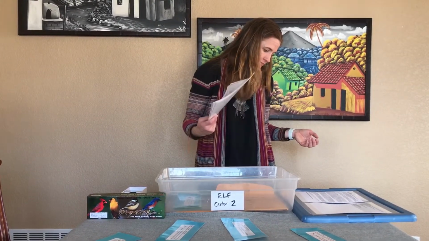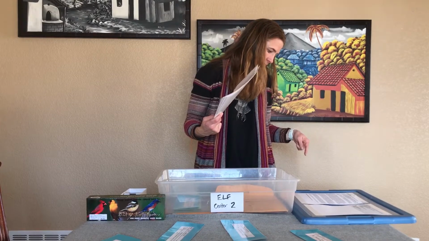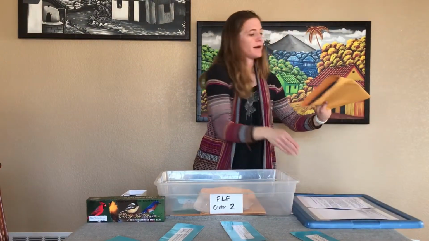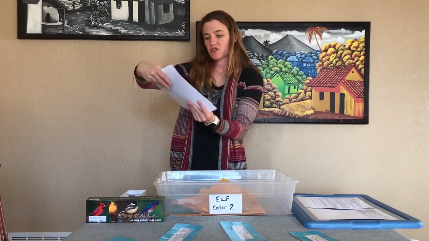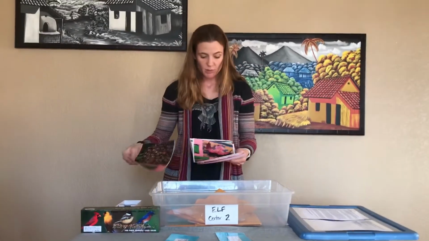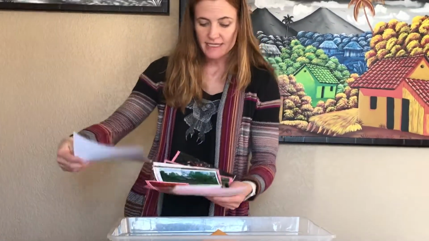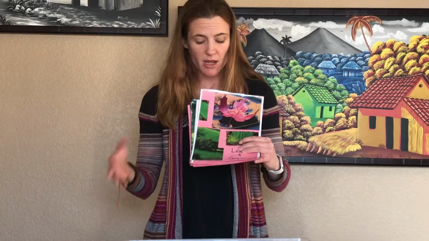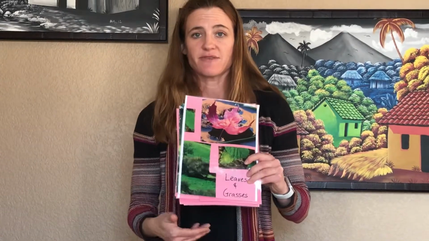Finally, the last one is, here it is, pictures of different foods that birds eat. So flying insects, leaves and grasses. This is one where you can use the bird cards again, or you can just have the discussion of what beak is going to be the best for each type of food. So you can look at the different types of food cards and see which birds might best be adapted to those different types of food.